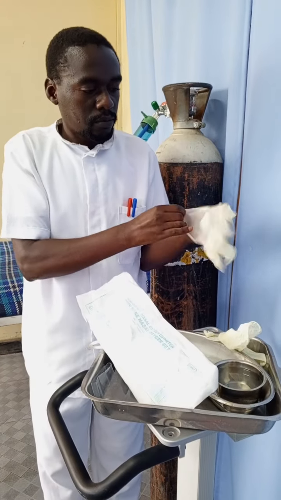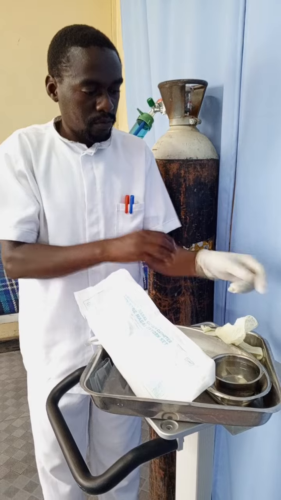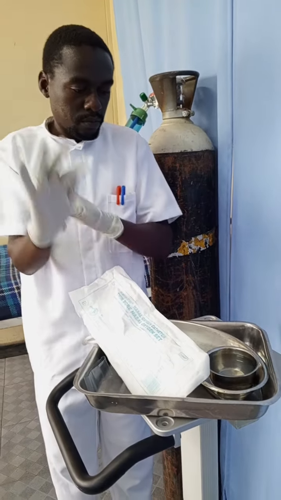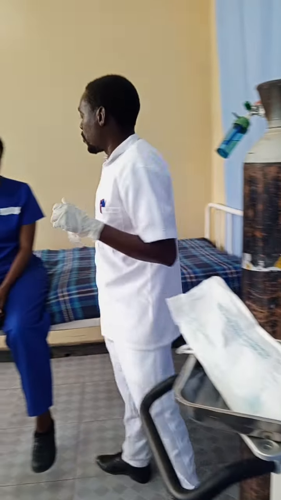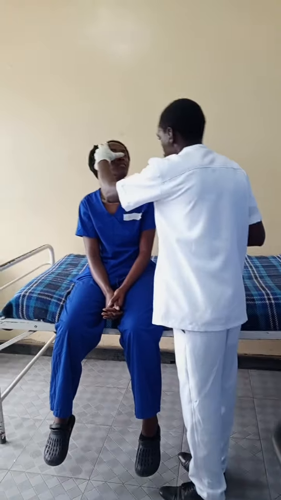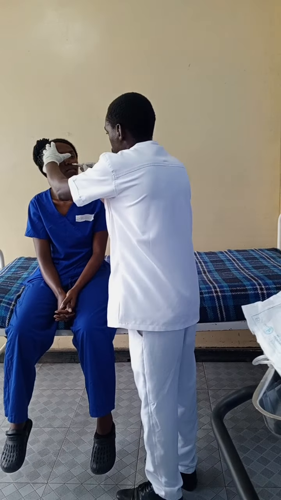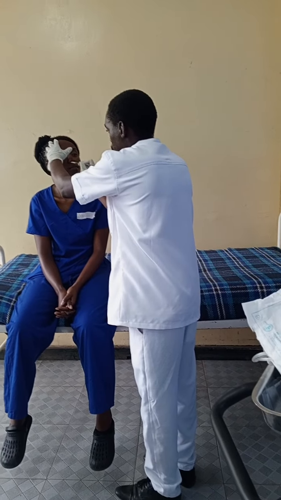So I've washed my hands. Now I'm going to don my gloves. After donning my gloves, I'm going to inspect the patient's nostrils. From there I'm going to get an orange stick with sodium bicarbonate, used to clean the patient's nostrils. So I'm going to clean the nostrils.